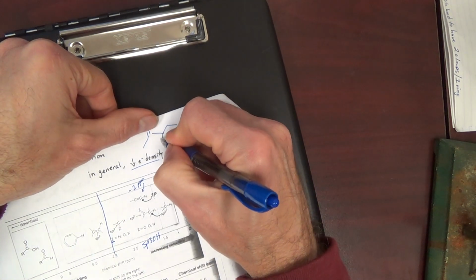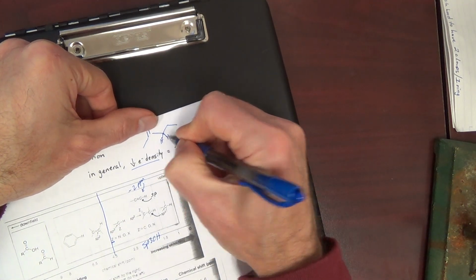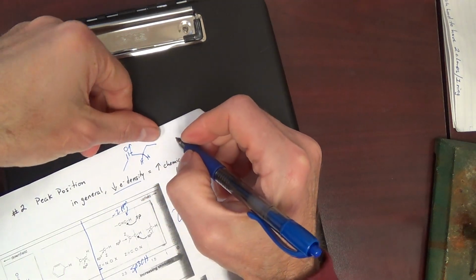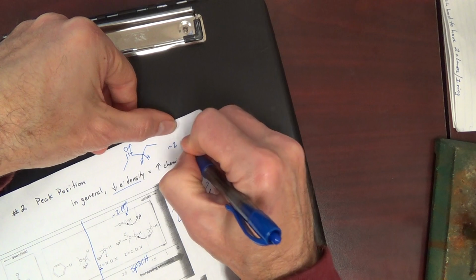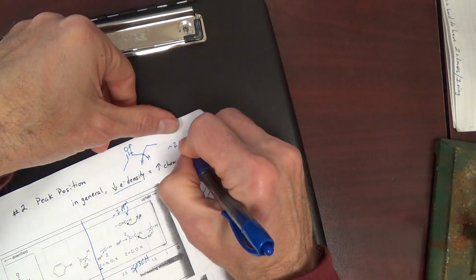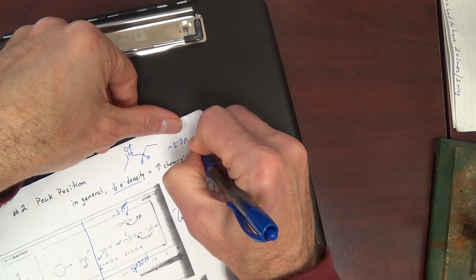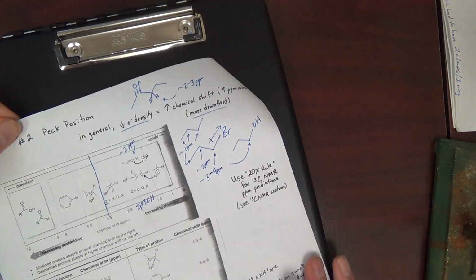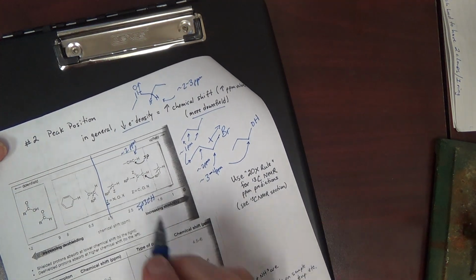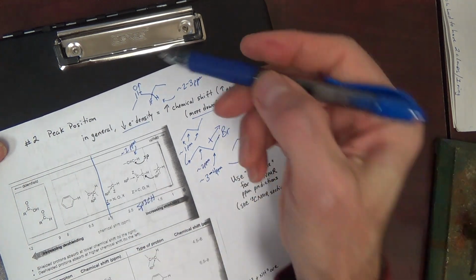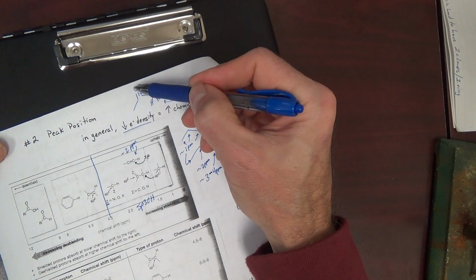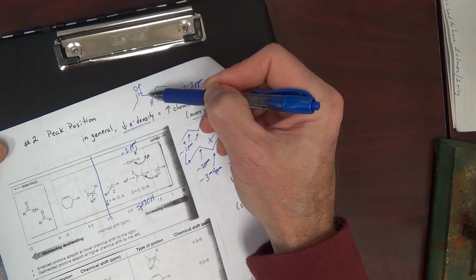But these H's over here, next to this electron withdrawing group, are going to be about 2, I'll broaden it out a little bit, 2 to 3 ppm. Most common is a carbonyl, or this could be a nitrogen group.